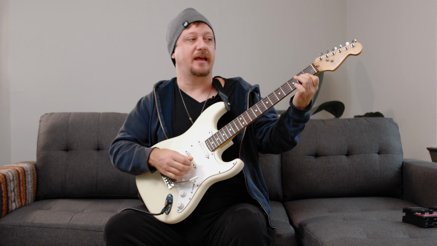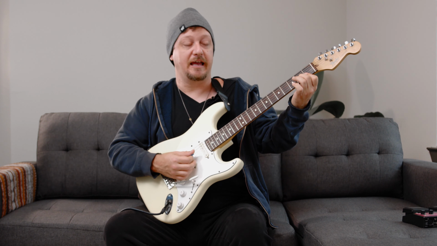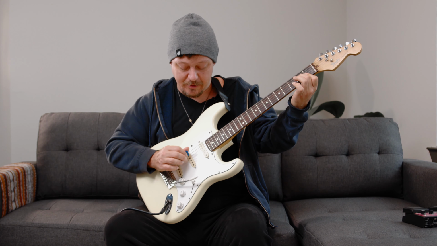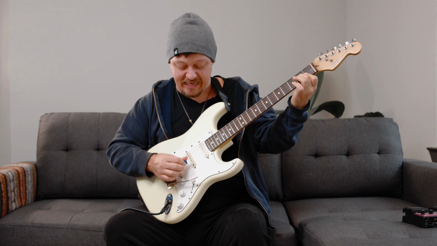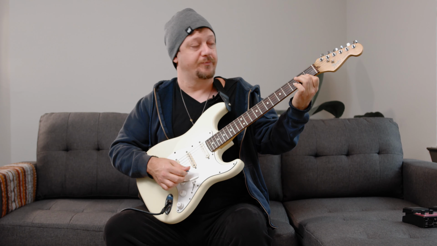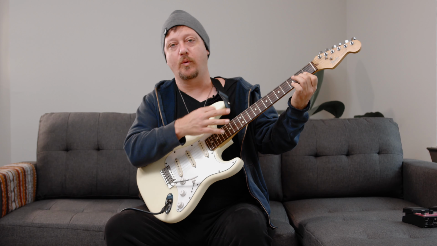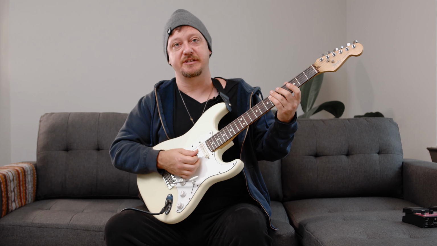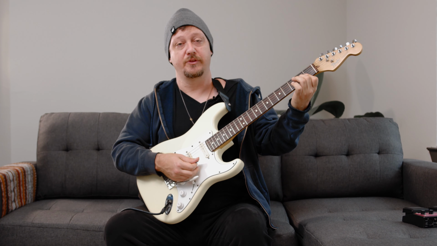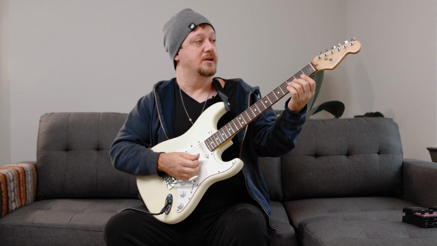D minor seventh has the notes D, F, A, and C. And the way I'm playing it, there's a D right here, then an A, then a C, and then an F, in that order. The order that you put the notes doesn't matter. It still makes a D minor seventh chord, whether you play them in this order or a different order.